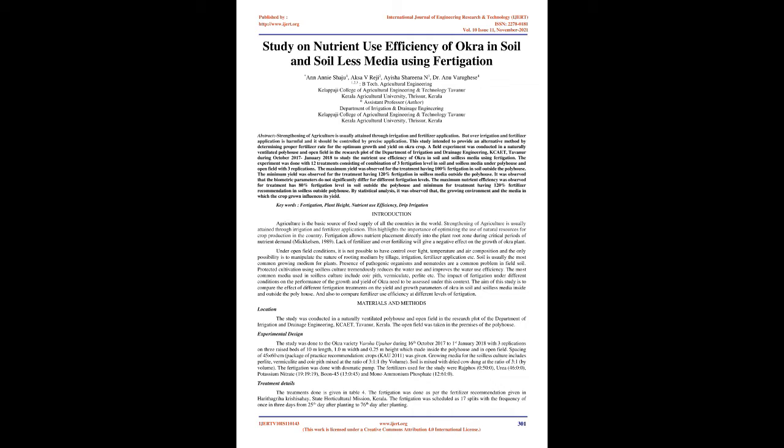This highlights the importance of optimizing the use of natural resources for crop production in the country. Fertigation allows nutrient placement directly into the plant root zone during critical periods of nutrient demand (Michelson, 1989). Lack of fertilizer and over-fertilizing will give a negative effect on the growth of okra plant.